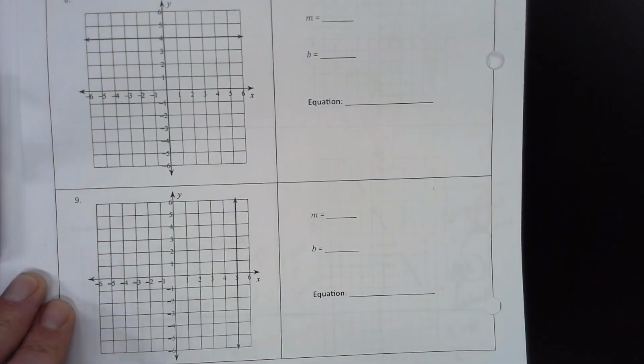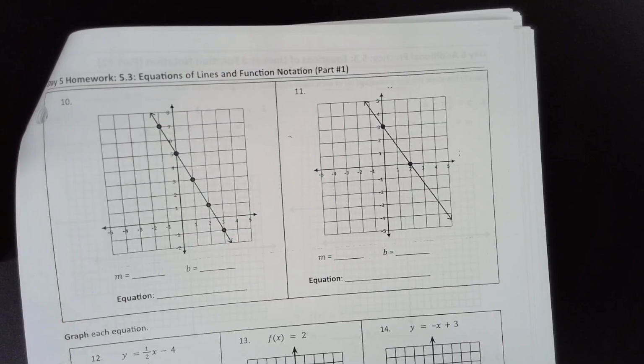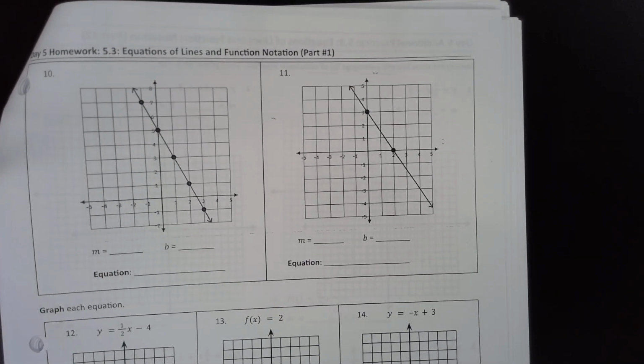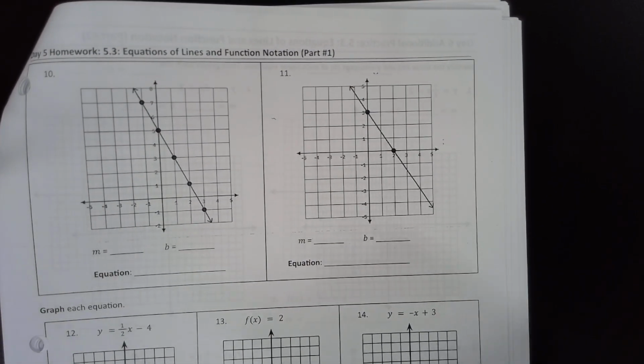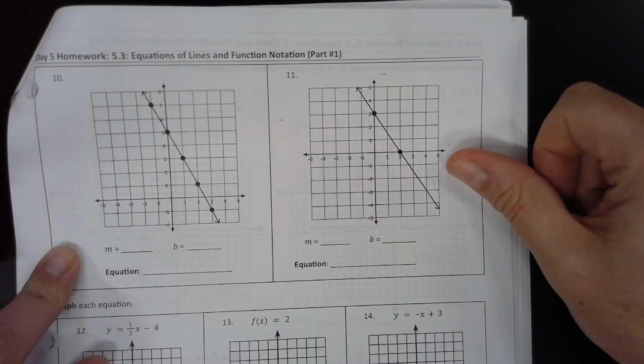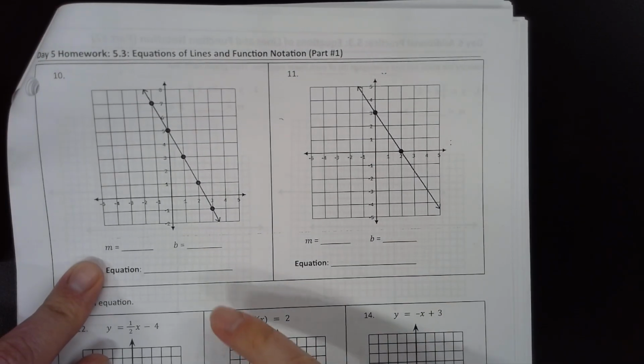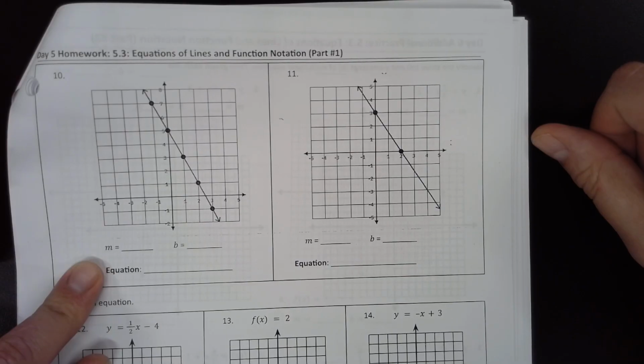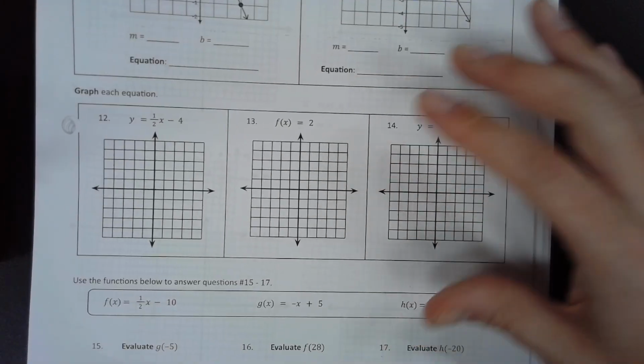For 8 and 9, I notice these are special types of lines. And go to your one last page. You have 3 pages of homework up to page 23. For 10 and 11, given a picture again, you're writing an equation in function notation: identify the slope and the y-intercept, then write the equation.